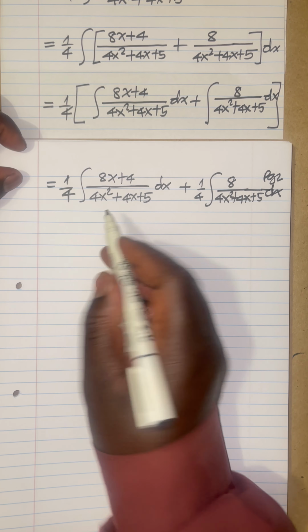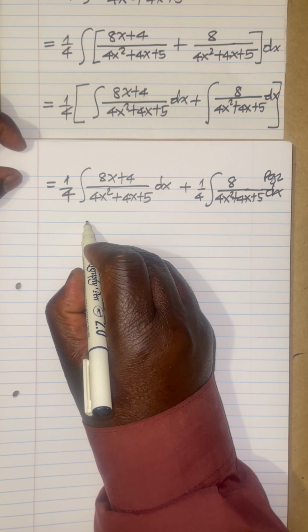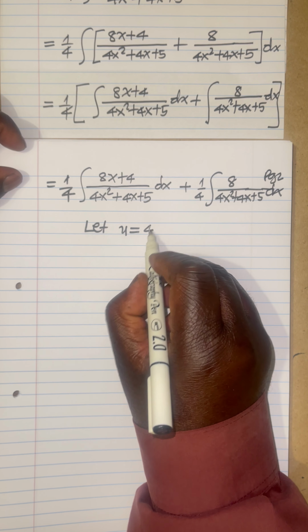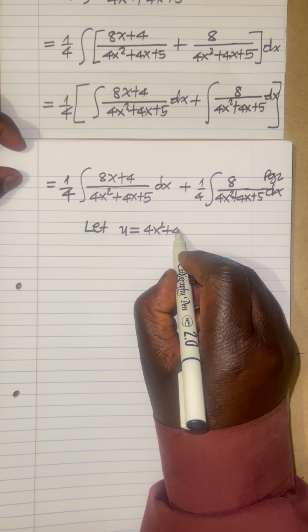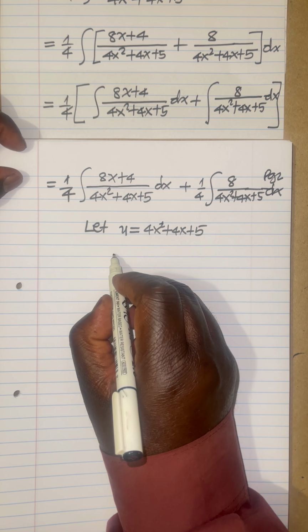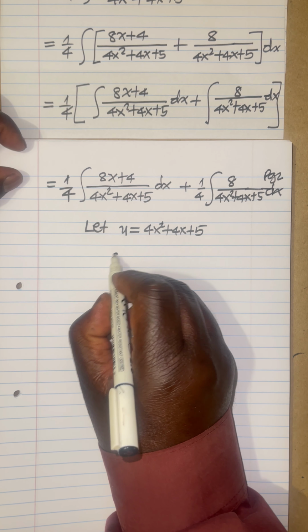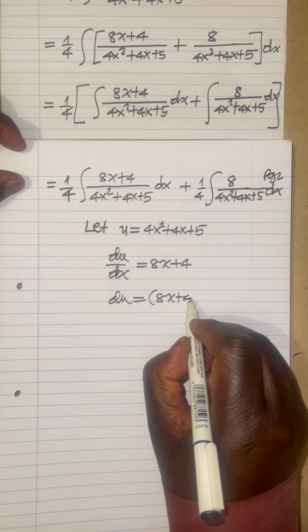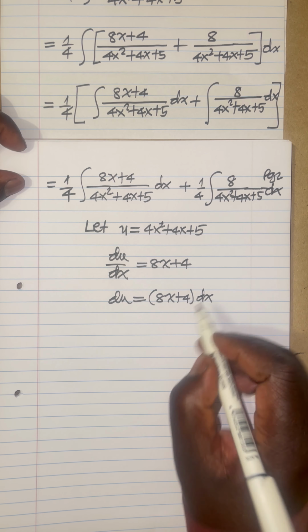Now watch something here. This part here is easier to evaluate. So I'm going to work on this first. Let u be equal to 4x squared plus 4x plus 5, and then I differentiate this. du/dx, you'll agree with me that this is going to be 8x plus 4. And then I'm going to have to multiply by dx both sides. So du will be equal to (8x plus 4) dx.